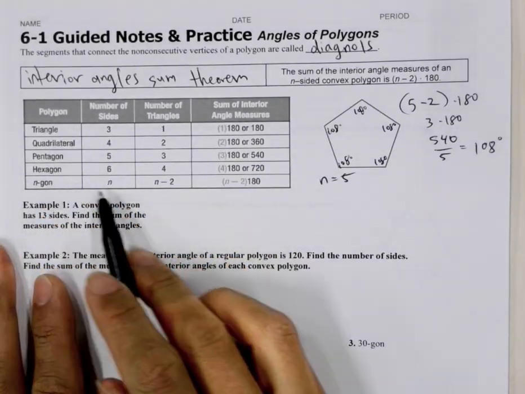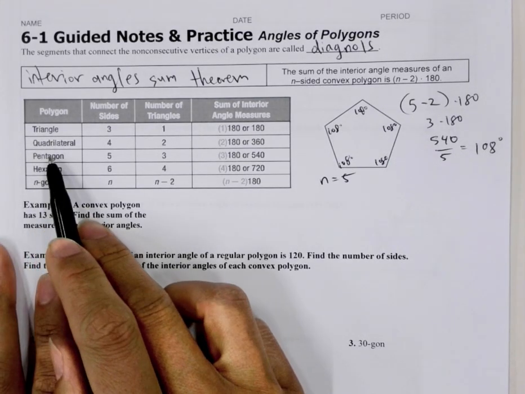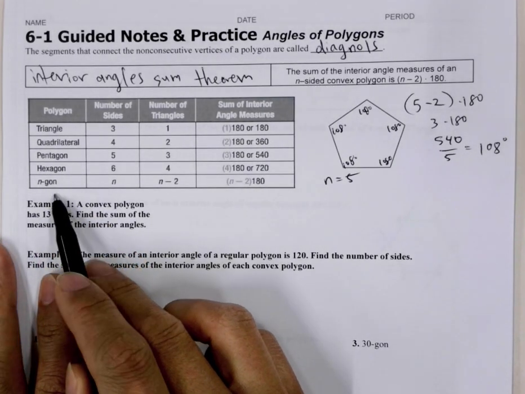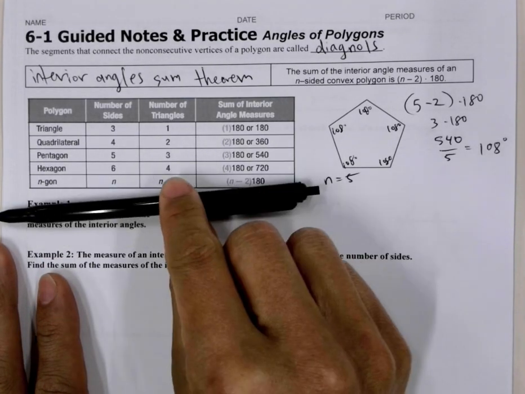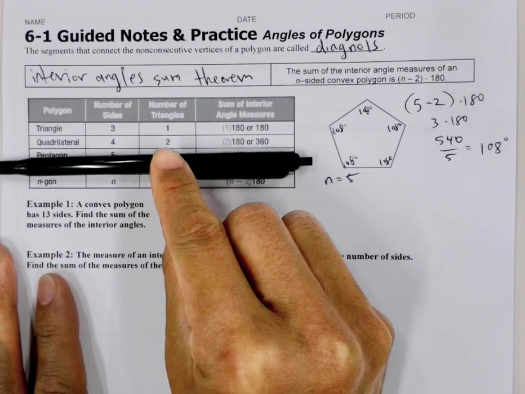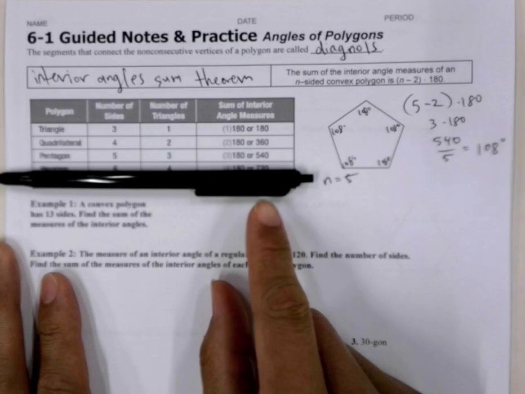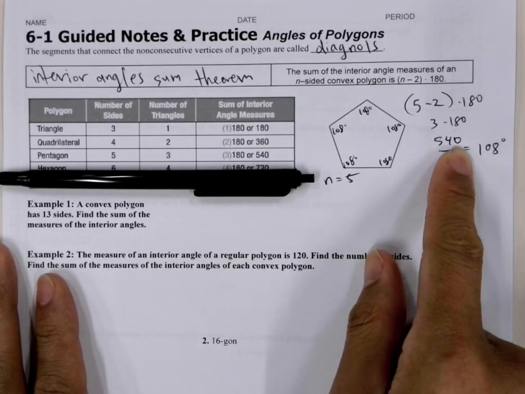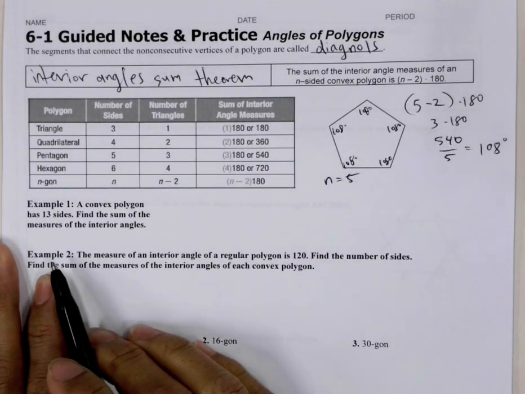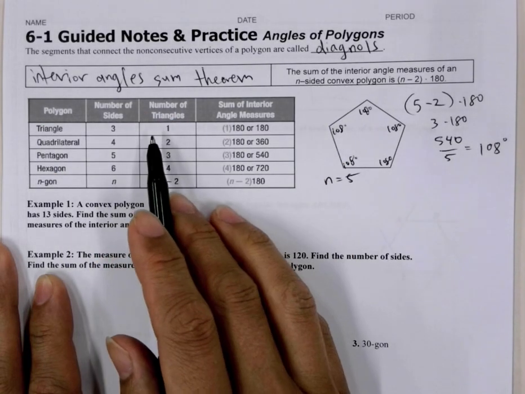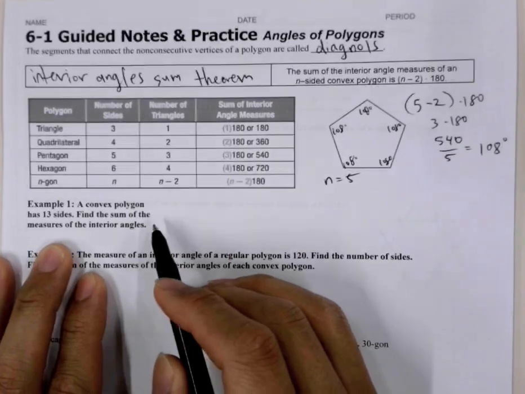And this is the chart form of that, using triangle, quadrilateral, pentagon, hexagon, and so on. And you can see here for the pentagon, it's 540 degrees in total of all the interior angles added together. So let's go ahead and use the interior angle sum theorem to solve problems.